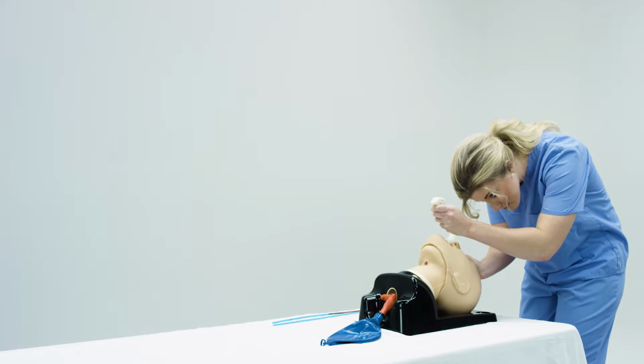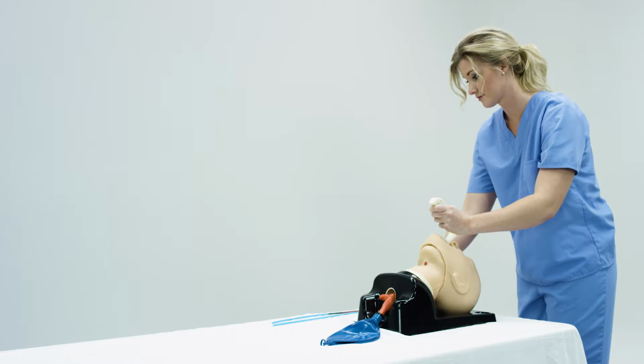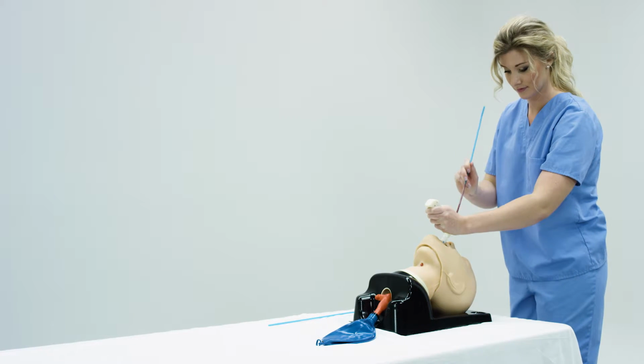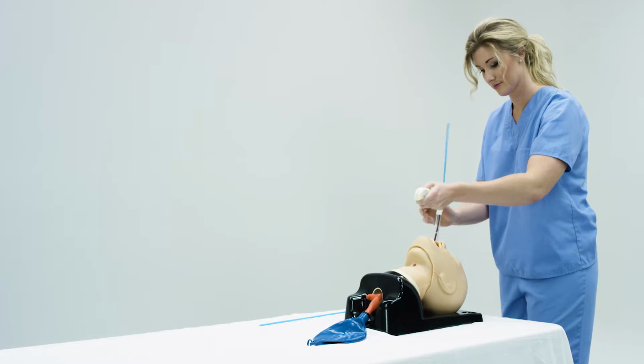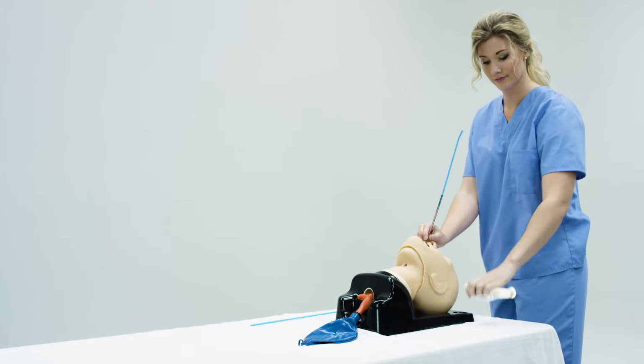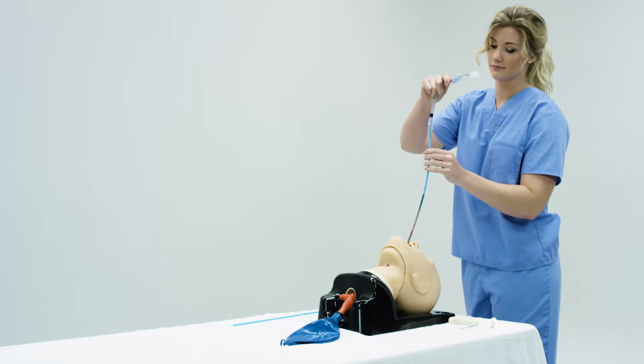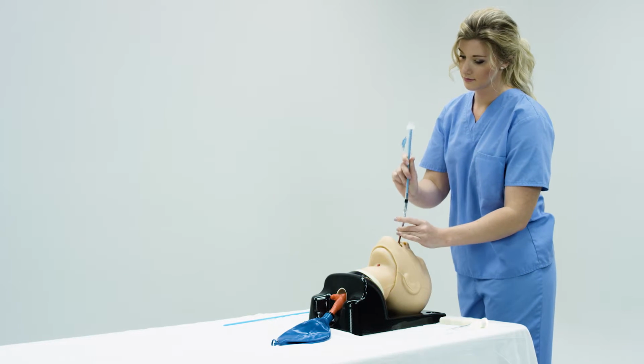To begin, insert the scope and identify the glottis opening between the vocal cords. Next, pass the bougie under direct vision between the vocal cords and into the trachea. The scope is then removed, leaving the bougie in place. The colored markings on the bougie help the user keep the bougie in the correct position.